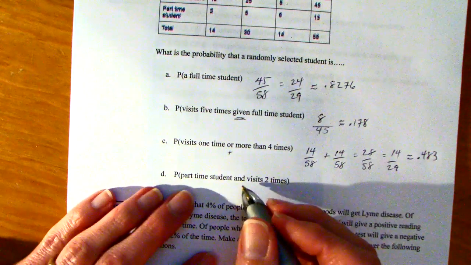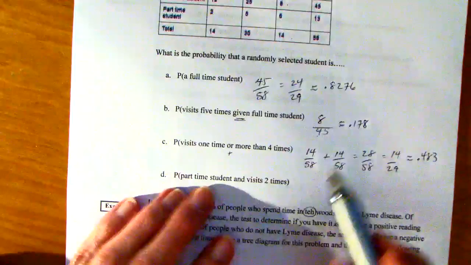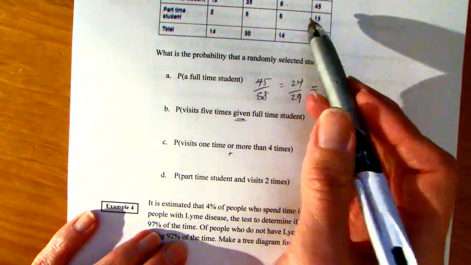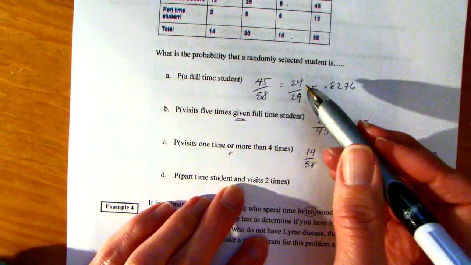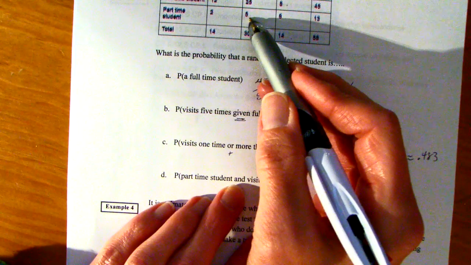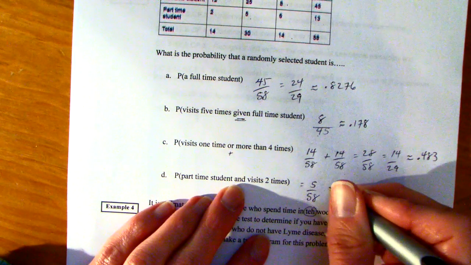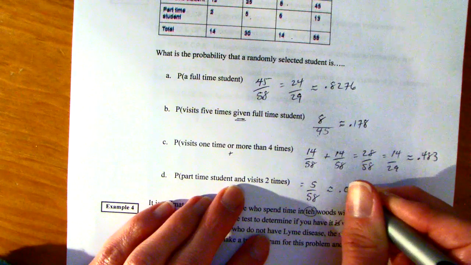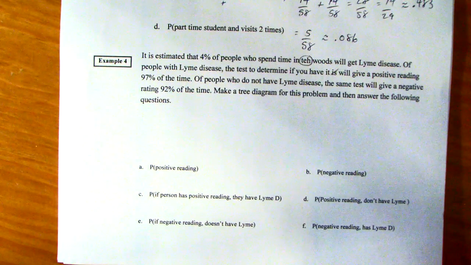And then, how about you have a part-time student and they visit 2 times. Okay, so now we're not multiplying here. This is like one person. They're a part-time student and they visit. So here are my part-time student things, and visiting 2 times are right here. What do they have in common? So this is what they have in common. There's 5 of these out of 58. So this one's kind of tricky, and that reduces to about 0.086.